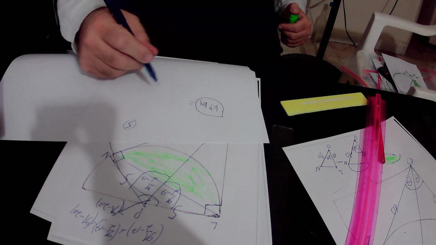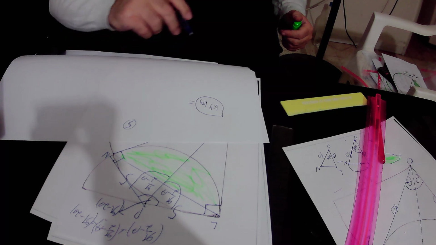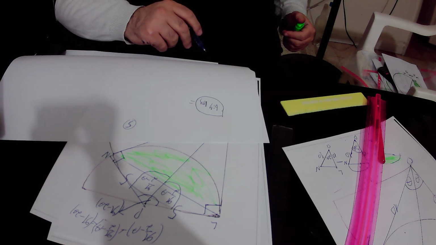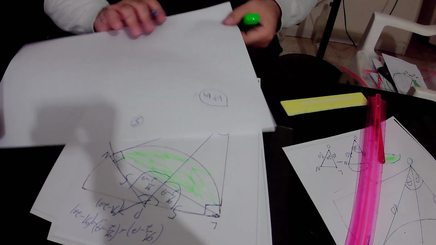It is equal to the area of the upper circular segment.